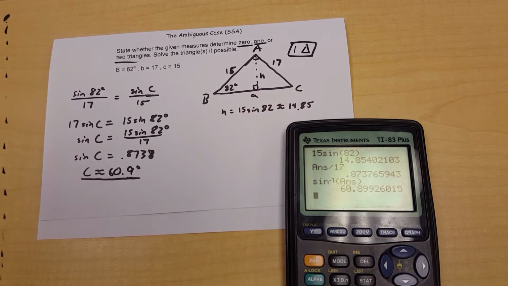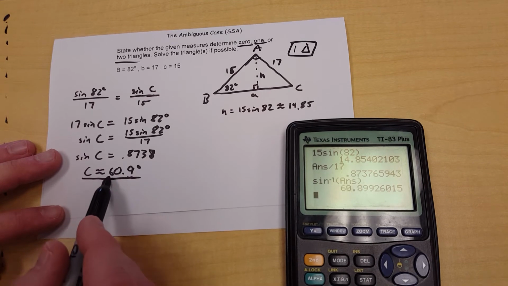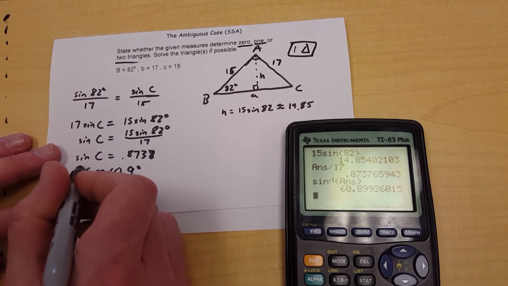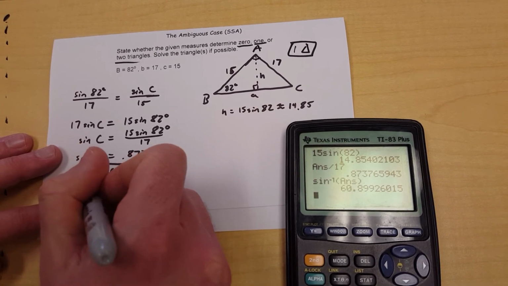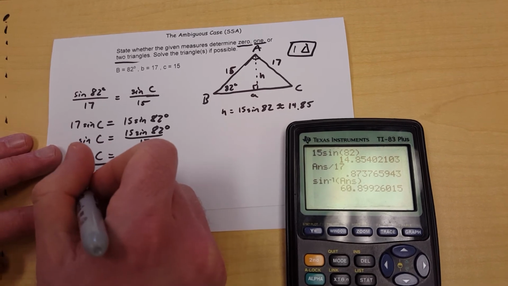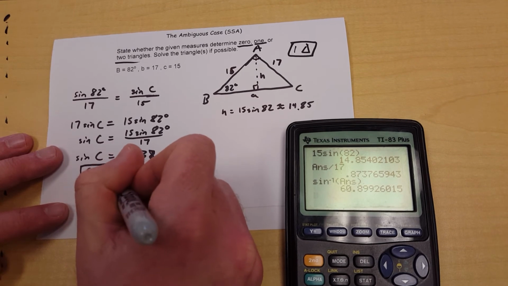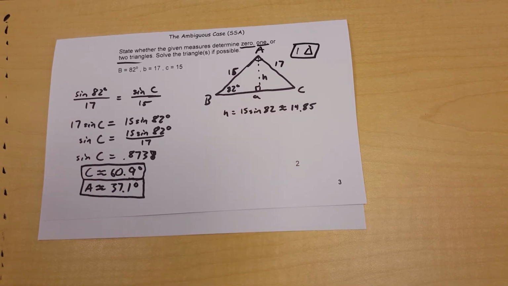The next easiest thing is just to find the other angle, because if you'll notice, I've got 82 degrees. Now I've got 60.9 degrees, and like before, triangles add up to 180, so if I subtract those, the other remaining angle, A, is going to be 37.1 degrees. So I've got two of my pieces that I need right now. I just need to find the last piece, and that is little a.